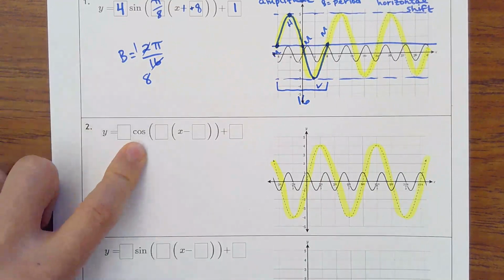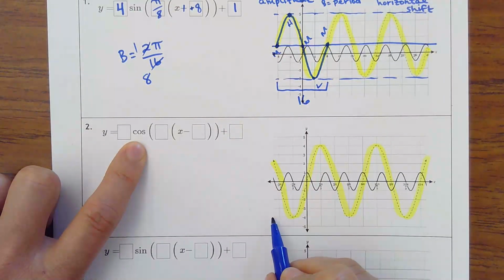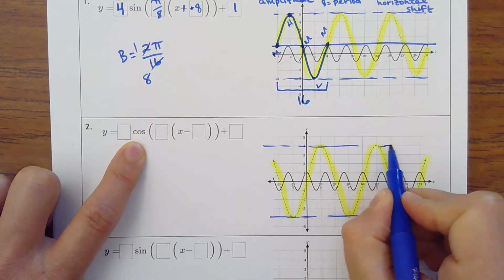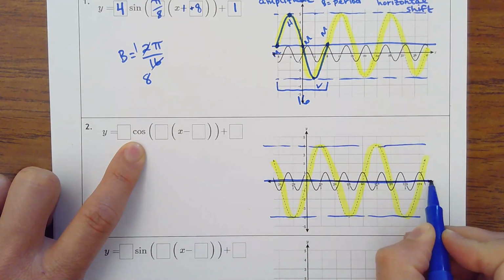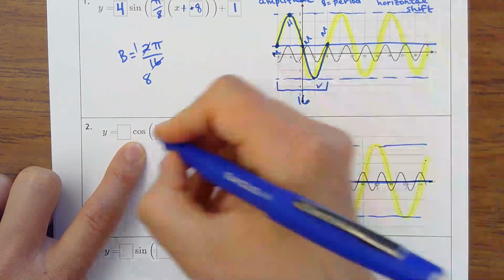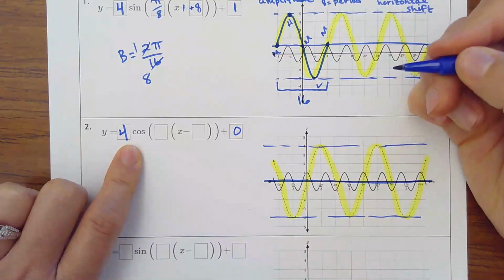Now we're going to cosine graph, but again, let's find midline. So we go from -4 to 4. So the middle is just going to stay the same at 0. So you can put 0 or leave it blank. Then that means the amplitude, it went up 4. Again, we're not going to make it negative.